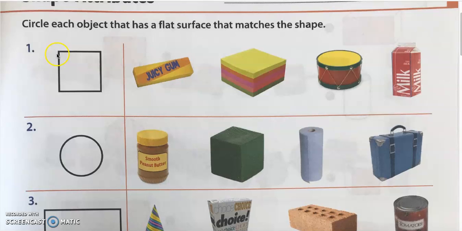So the first one we have, what is this shape? Square, right? This is not a rectangle because it has the same length of the sides. So we have a square. And which one of these objects have a flat surface that is a square? What do you think? Yeah, this gum, it only has rectangle, right? Not a cube. I mean, not a square.